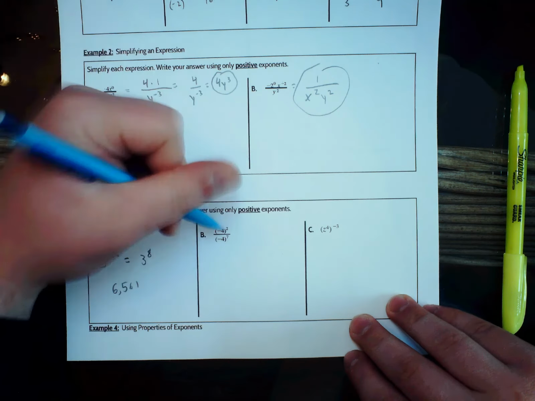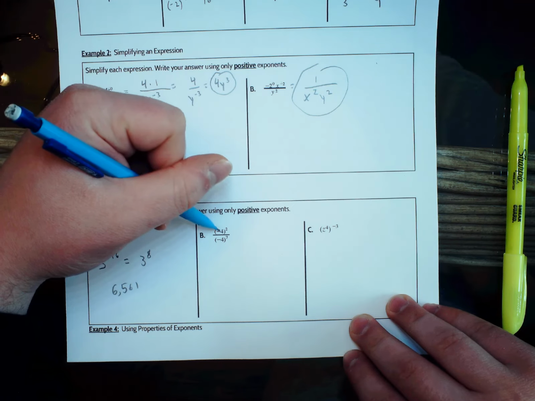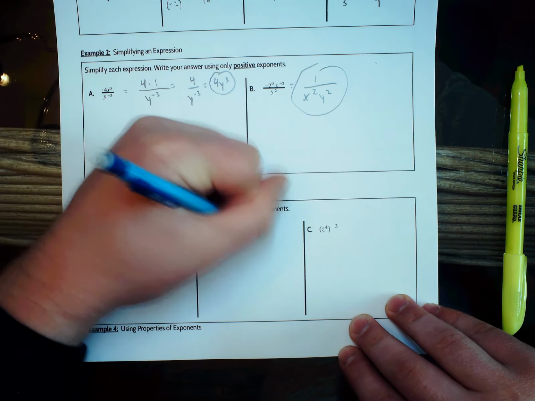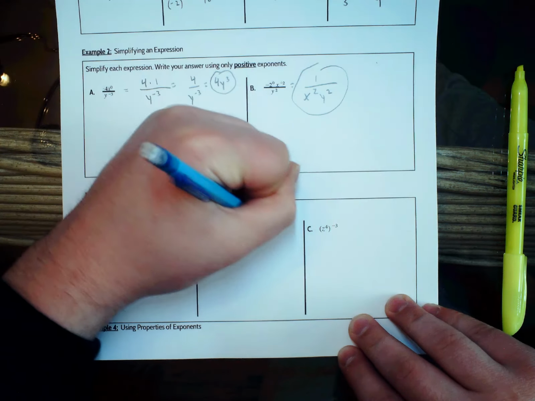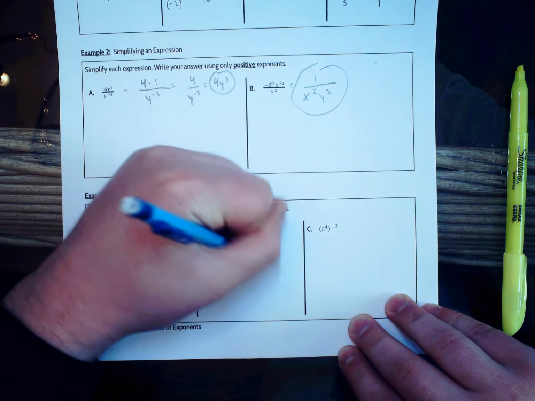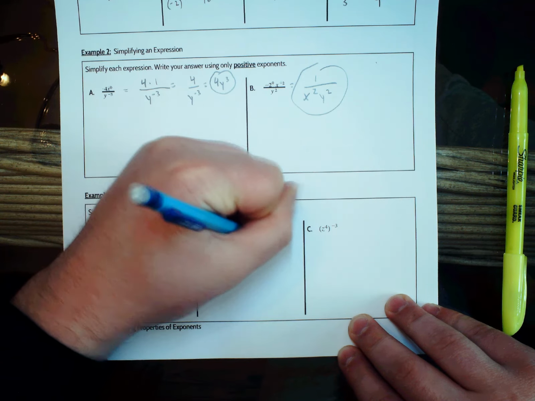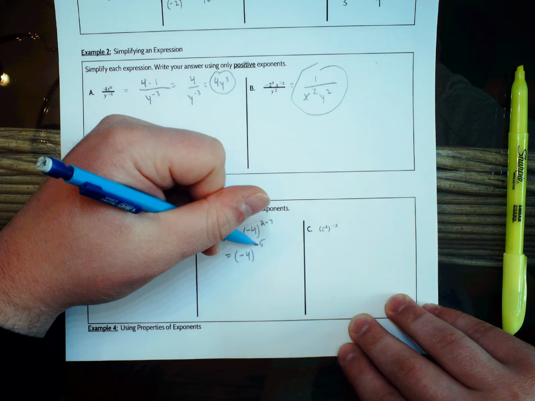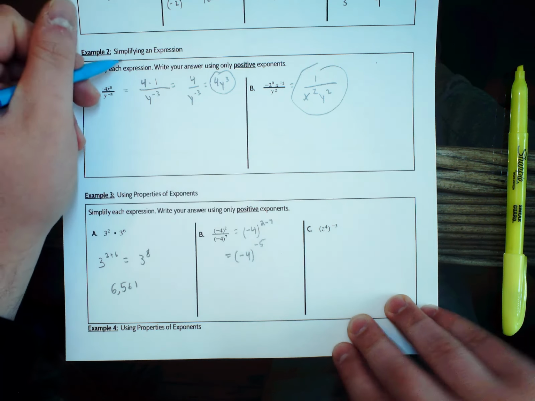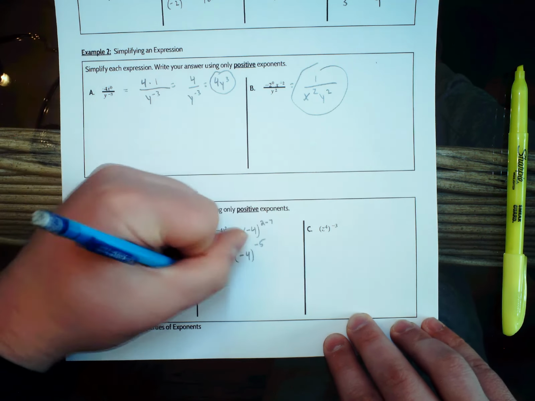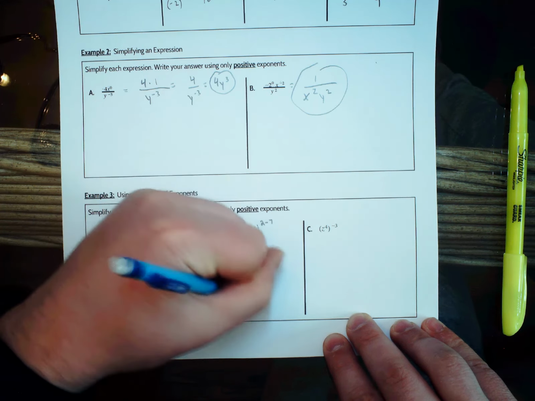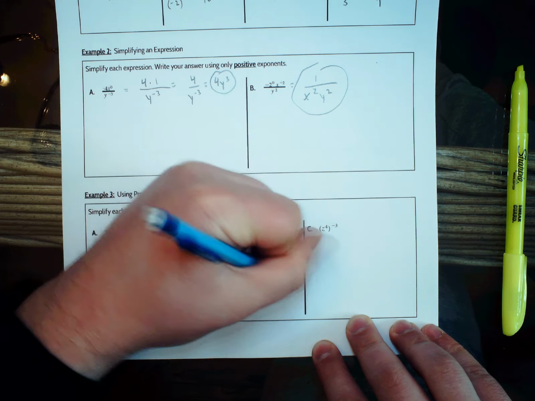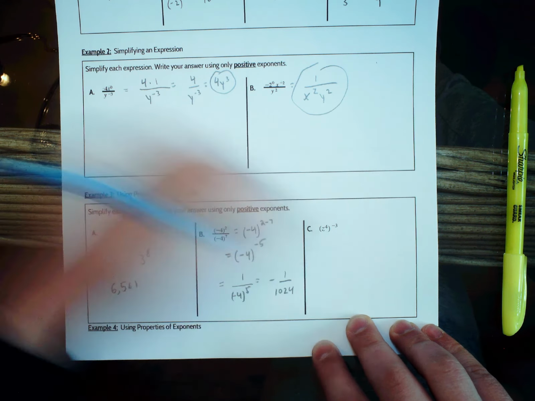How about B? -4 to the 2nd over -4 to the 7th. So what do I have to do with the powers? Since it's set up like division, I have to subtract. So that equals -4 to the -5th. Am I done? No, obviously I can't be done because there's a -5 as an exponent. We can't leave a negative as the exponent. So what am I going to do? I'm going to rewrite it as a reciprocal. 1 over -4 to the 5th, which is -1 over, type in the calculator, 1024.